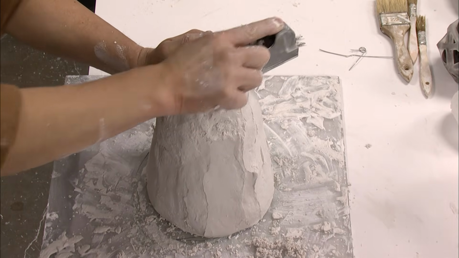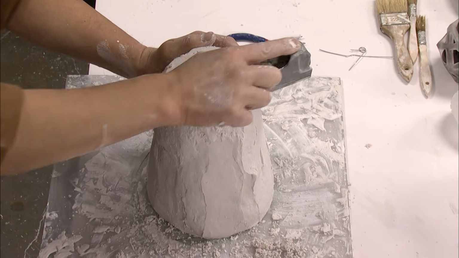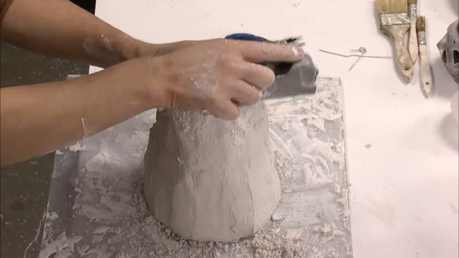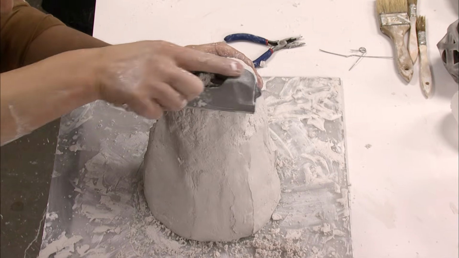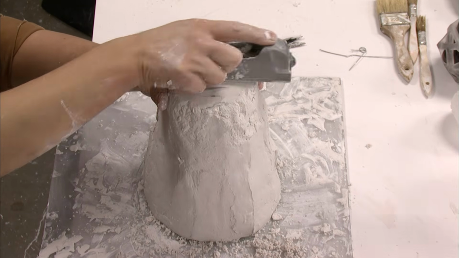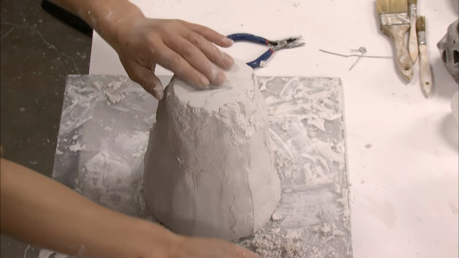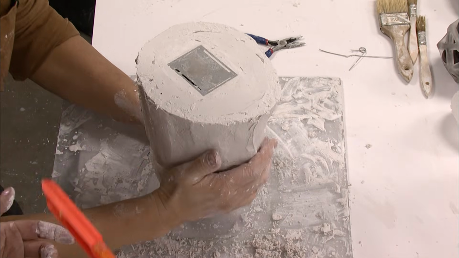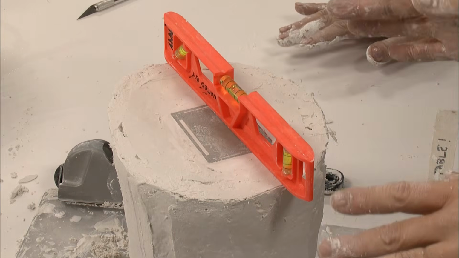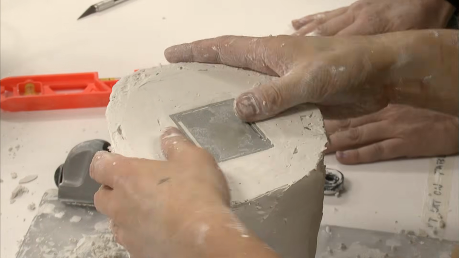There we go. Kind of more or less. It's okay. Then your mold is ready.